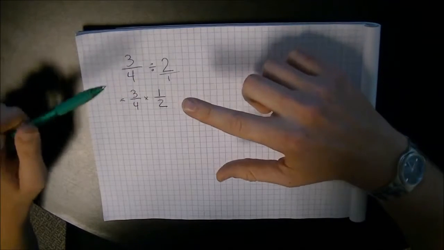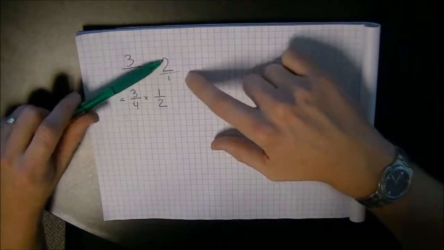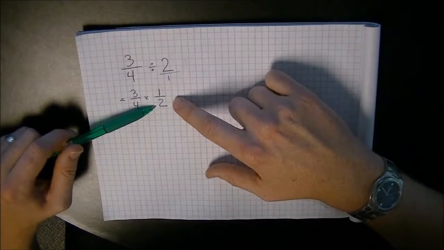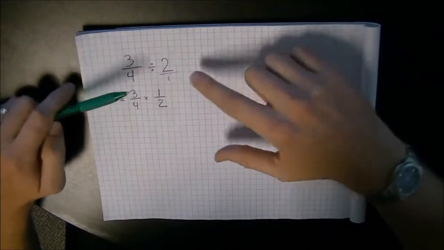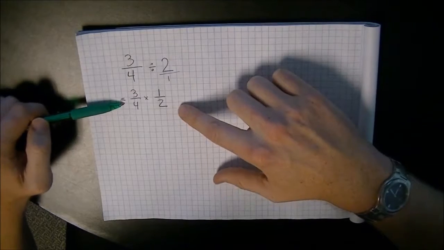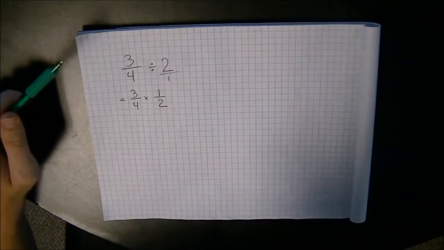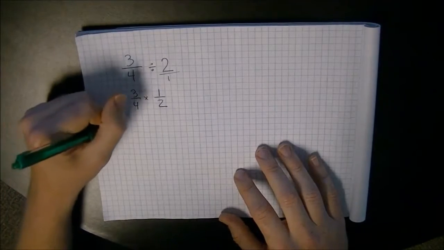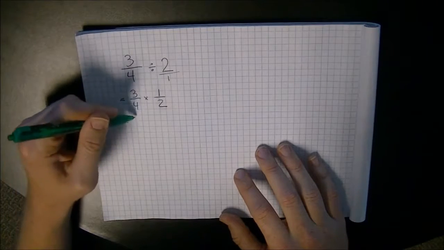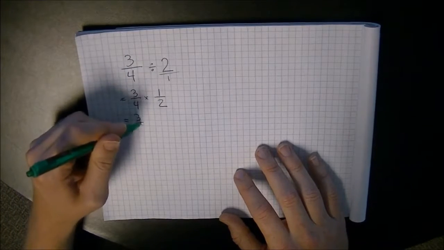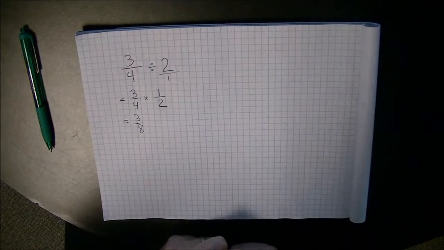And so when I divide by this fraction, what I'm really doing is flipping the fraction around and multiplying. Like a lot of things in math, what we've just done is taken one problem and turned it into another problem that we already know how to solve. So 3/4 divided by 2 is the same as 3/4 multiplied by a half. Now I can just multiply. 3 times 1 is 3, and 4 times 2 is 8. So 3/4 cut in half is 3/8.